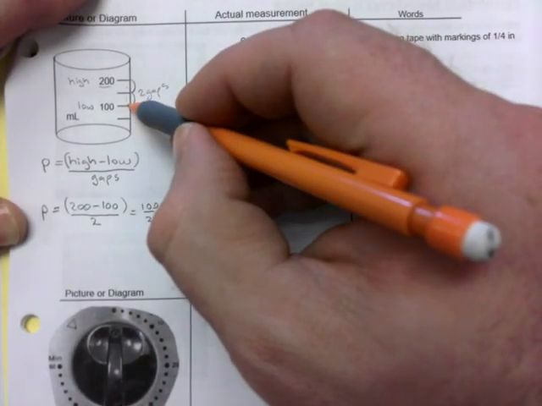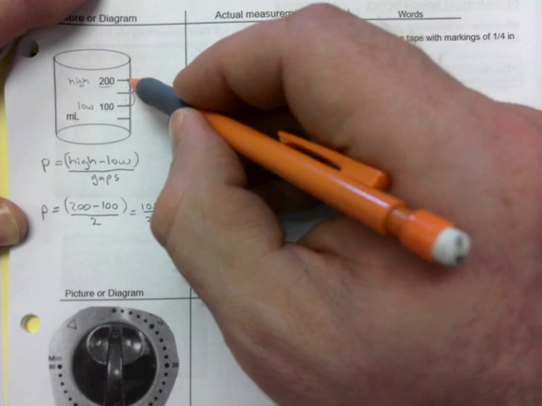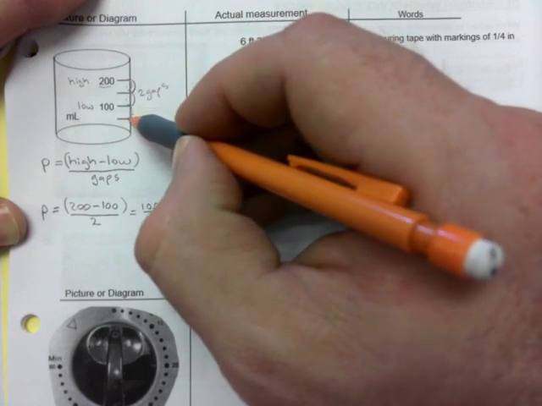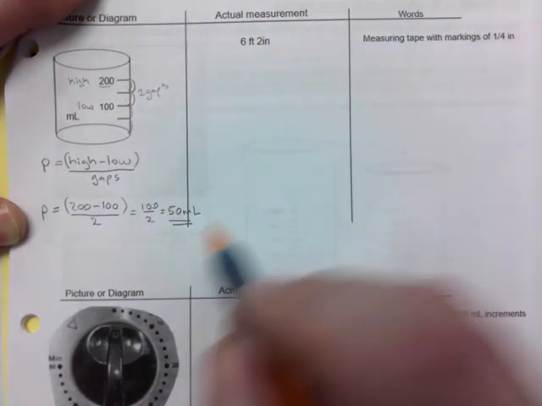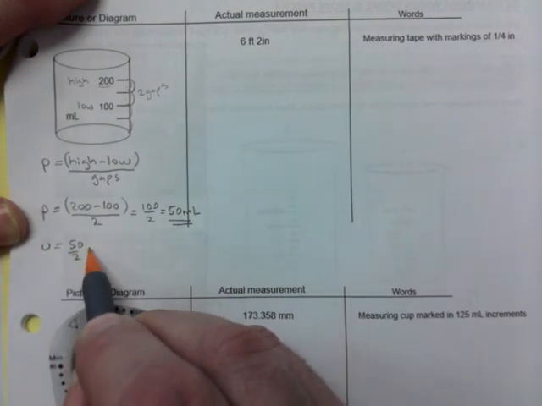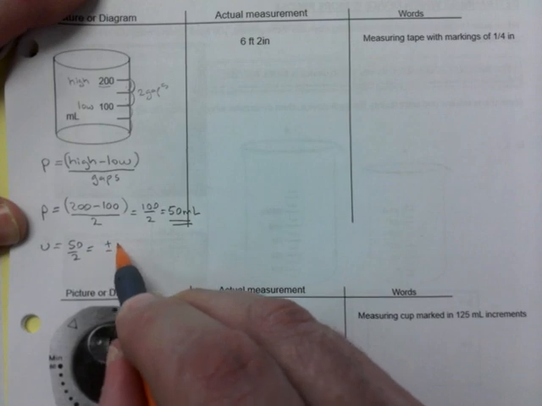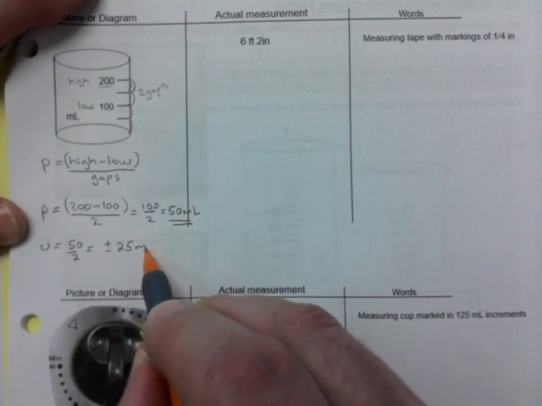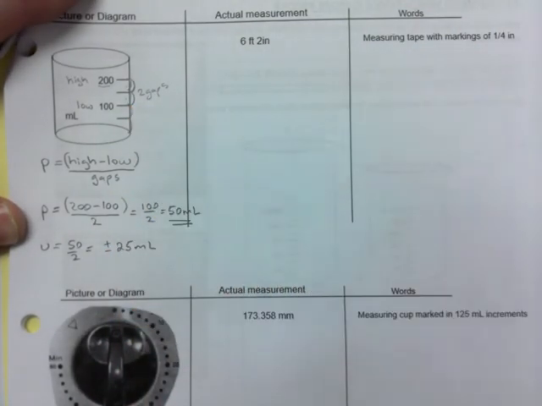And you can check it, right? 150, 200. You could go back. This would be 50 and then 0, right? So you should be able to get that. So 50 divided by 2, that's for the uncertainty. That'd be plus or minus 25 milliliters. Okay, so that's how you do it for one like that.